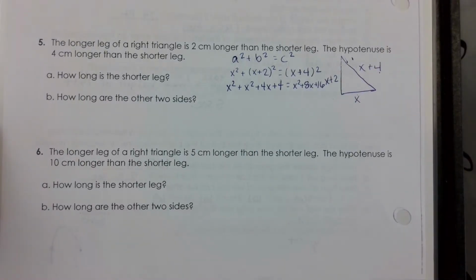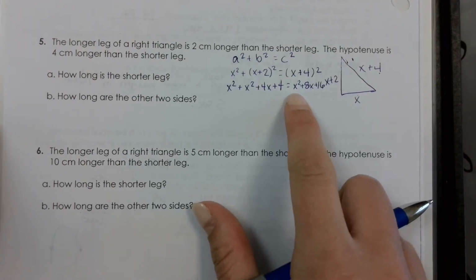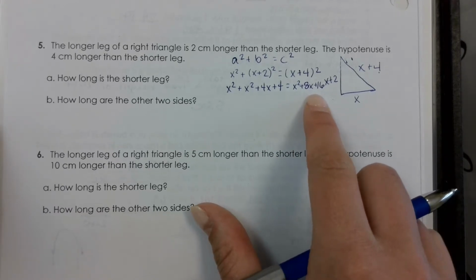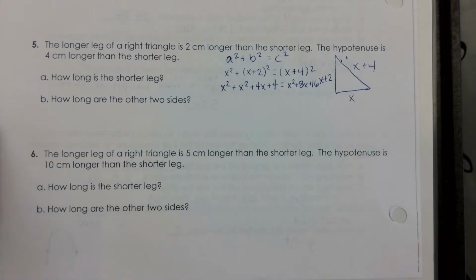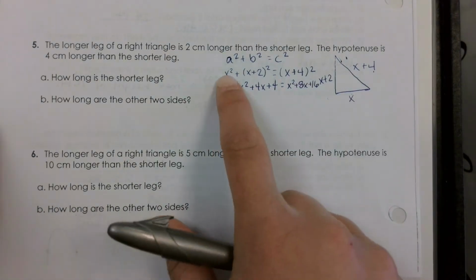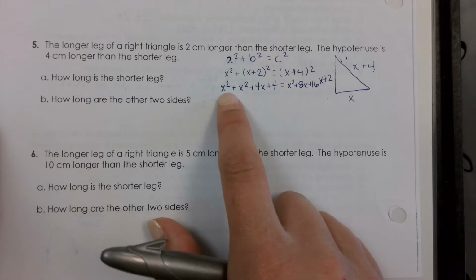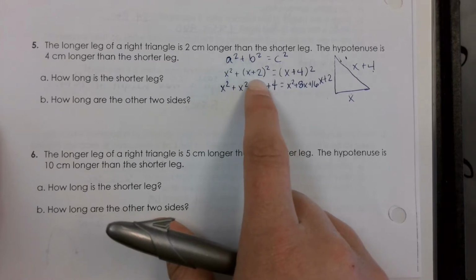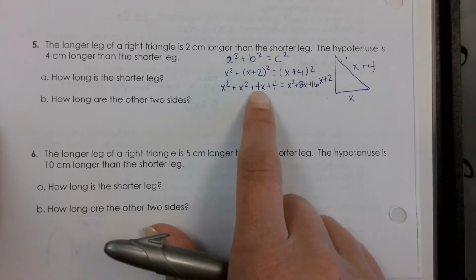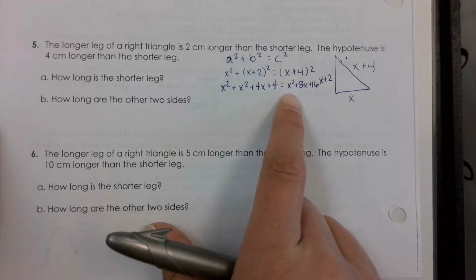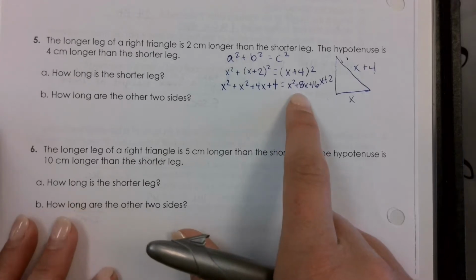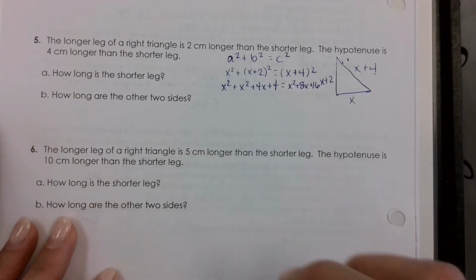That okay? What is next to the equal sign? X squared plus 8x plus 16. Sorry, that's super small up there. No. X squared, come down. From x plus 2 all squared, you get x squared plus 4x plus 4 equals. Then the x plus 4 all squared, you're going to get x squared plus 8x plus 16. That's the x plus 2 in the picture.